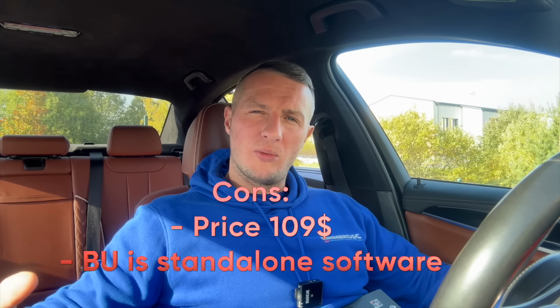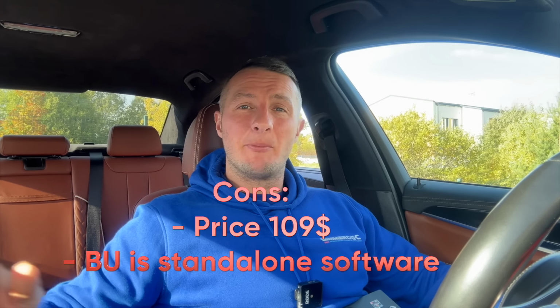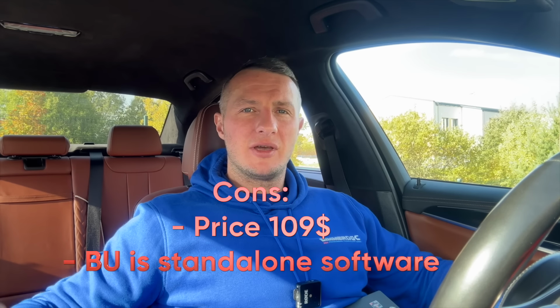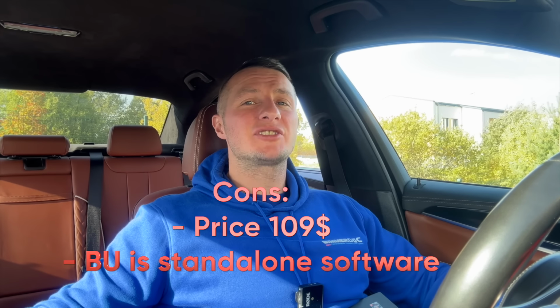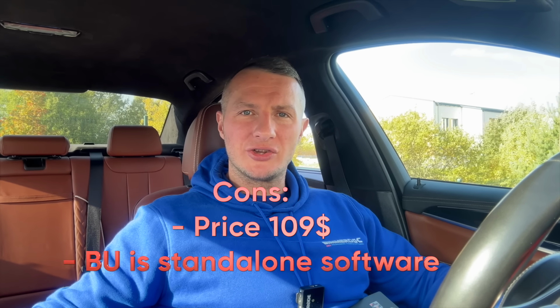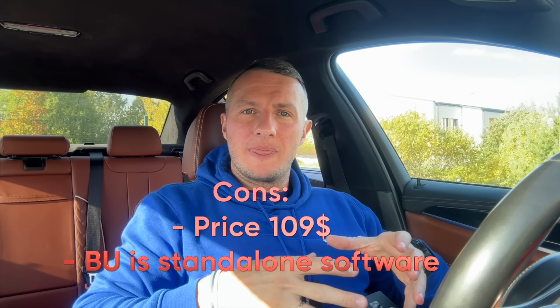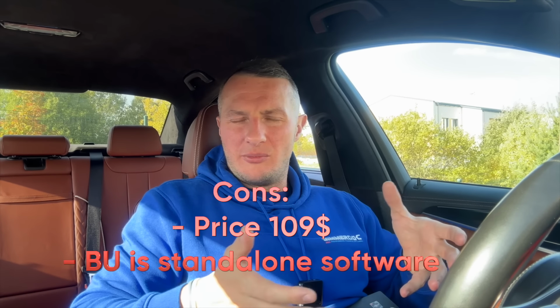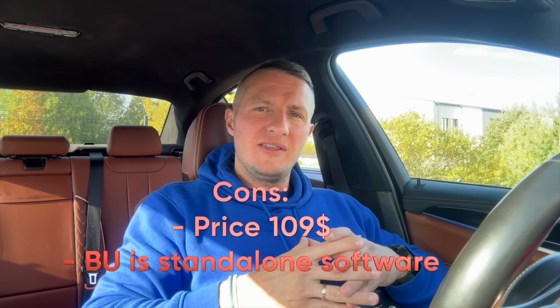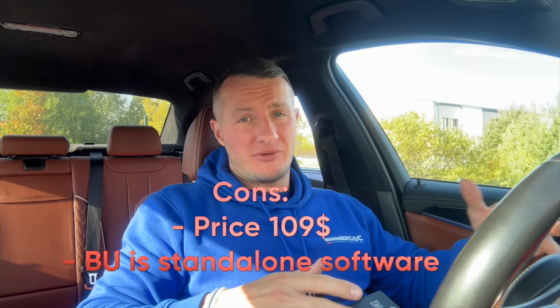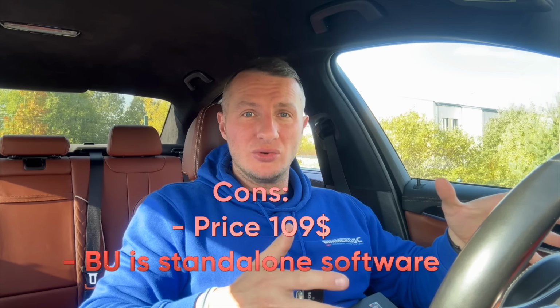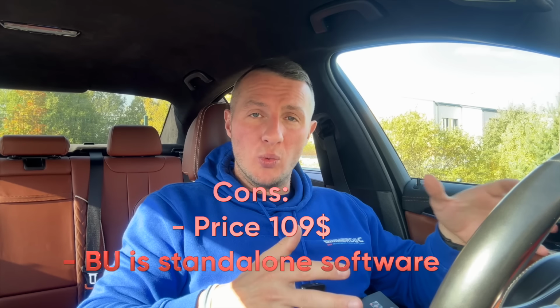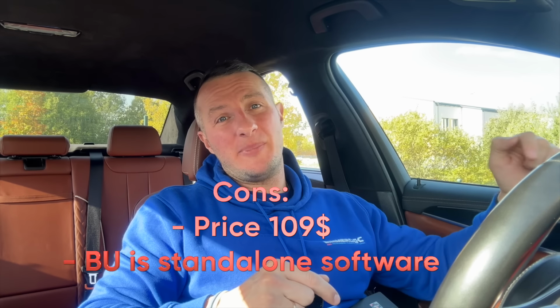The price. At the moment it is $109. The price might depend on the region you are living in. And the biggest downside: the Bimmer Utility is not launching the Esys itself. It is a stand-alone utility. You might think so, and what's the problem? Believe me, if you're working with BMWs professionally, you are used to how the Esys looks, and you would prefer the launcher that's built into the Esys, not a standalone utility.